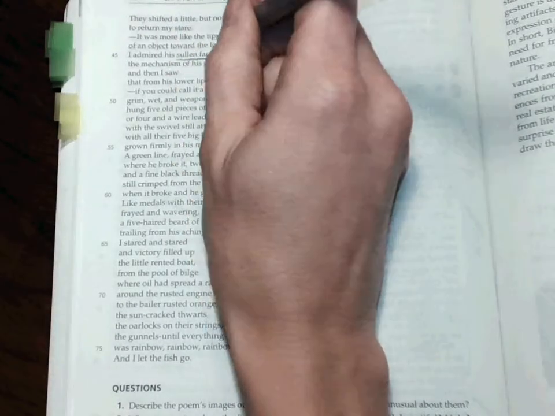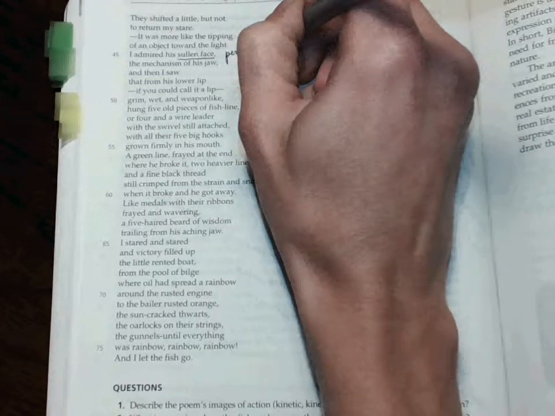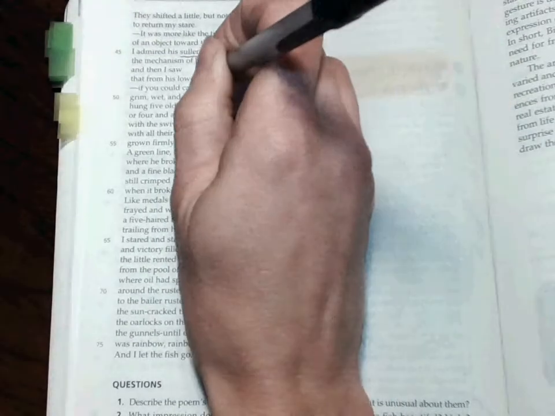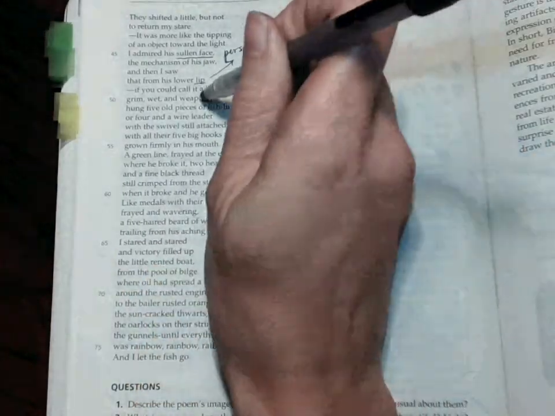Personification. The mechanism of his jaw, and then "I saw that from his lower lip." Again, this would be something that you would use to describe a human, having human-like qualities: sullen face, his lower lip, and then she kind of corrects herself, "if you could call it a lip." Grim, wet, and weapon-like. This is an interesting term, and she proceeds with this image of being weapon-like.